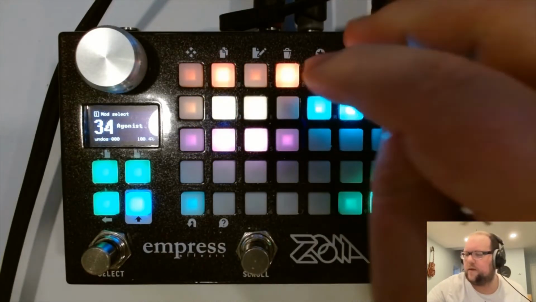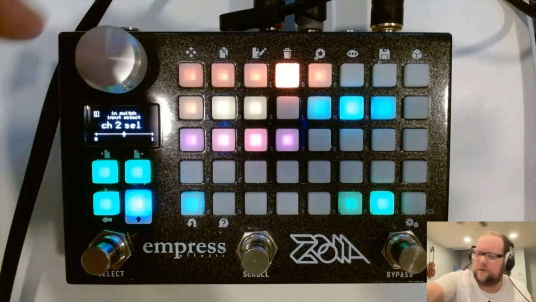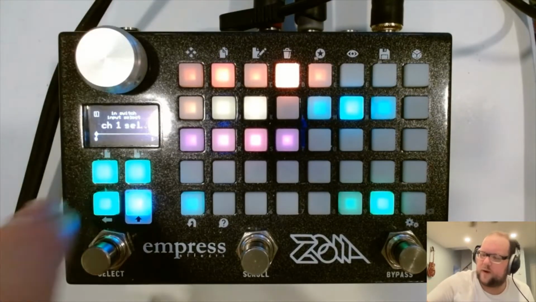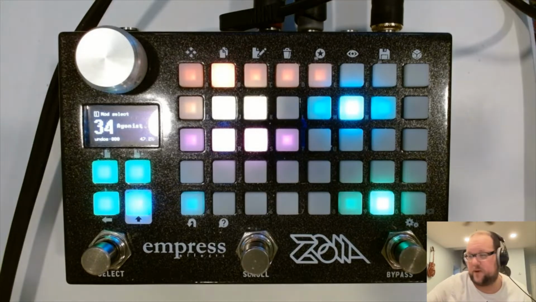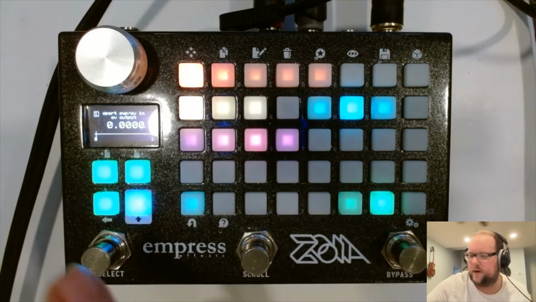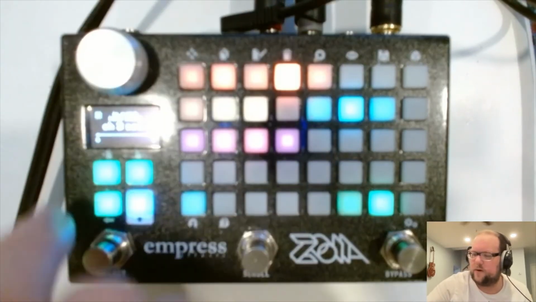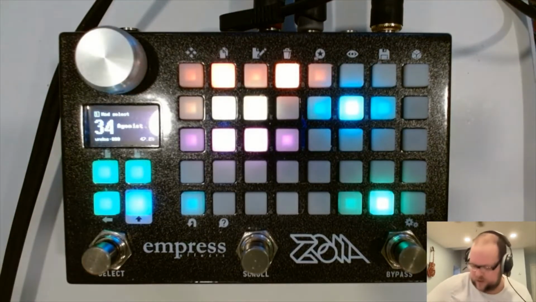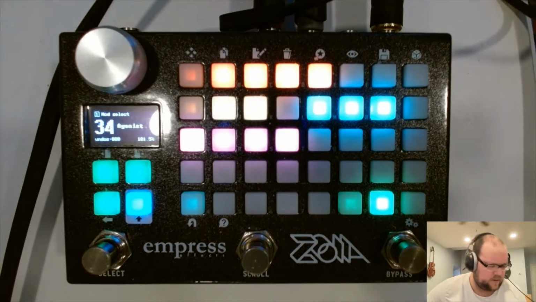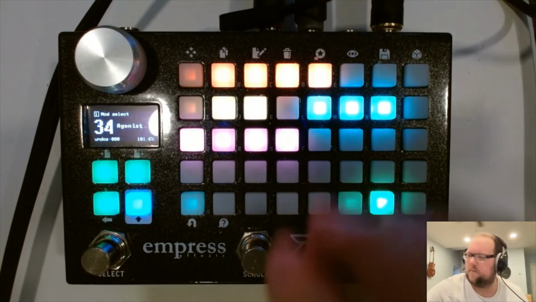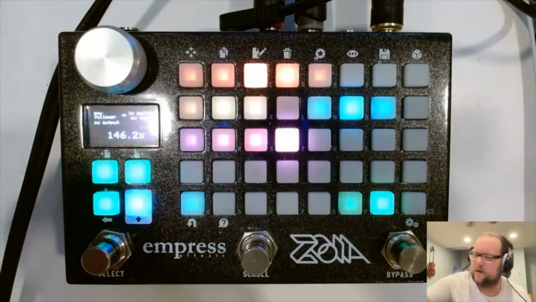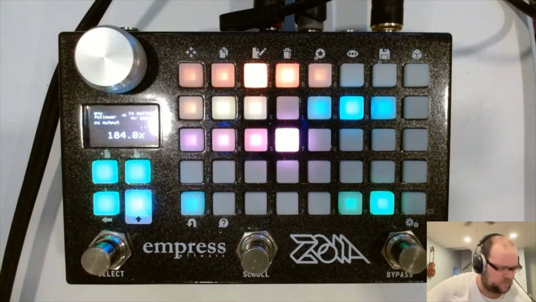I set this switch here. You can select channel 1 is an expression pedal. I don't have my expression pedal plugged in, but it goes into channel 1. And then channel 3 is an envelope follower, which I thought would be more impressive than it is. Maybe it needs to be boosted some.